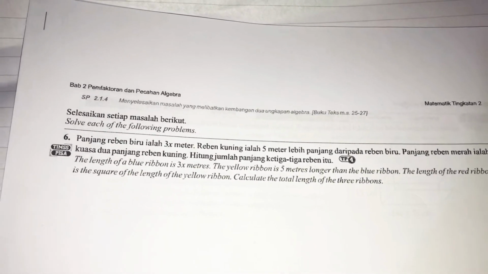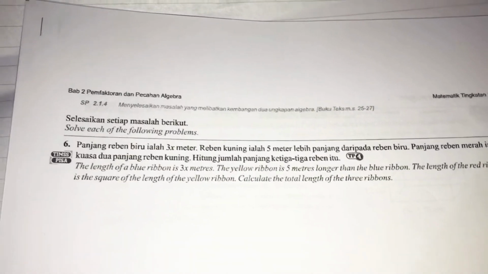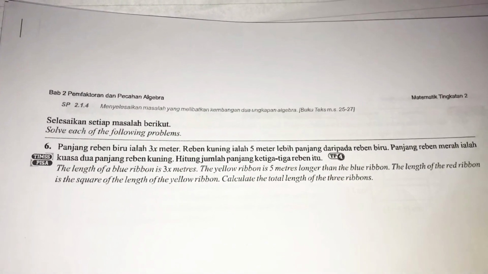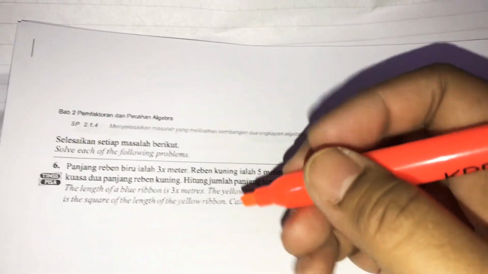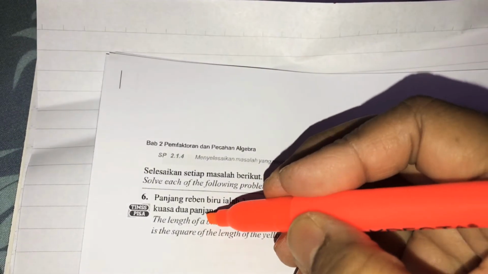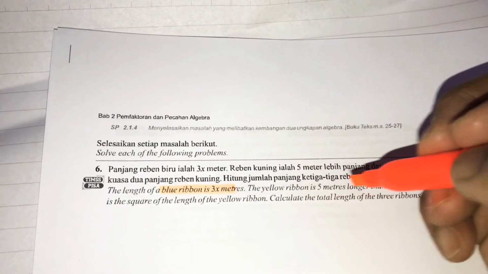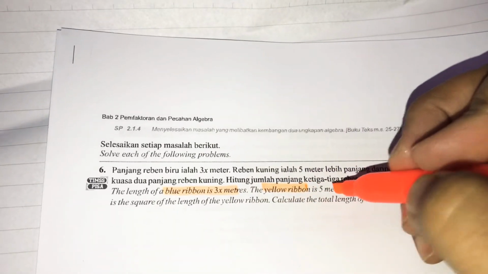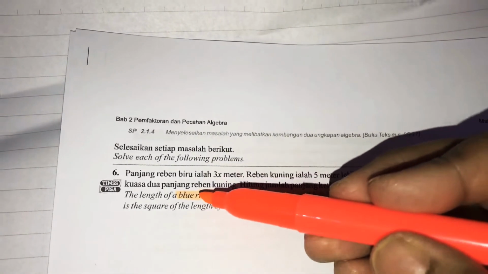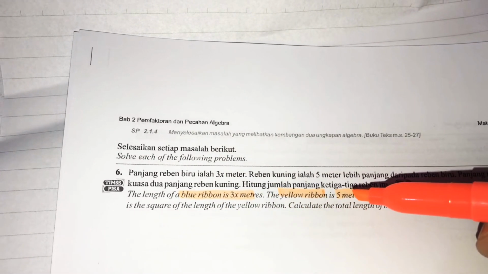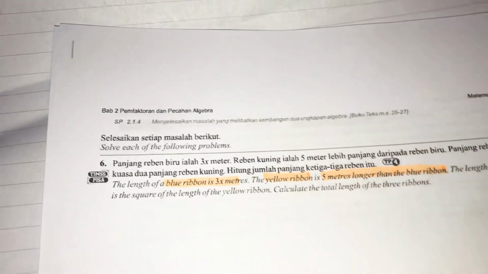So from the question, you can write out all the information. The length of the blue ribbon is 3x. The yellow ribbon is 5 meters longer than blue, that means 3x plus 5.